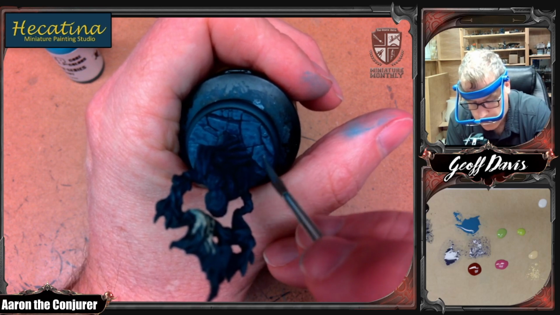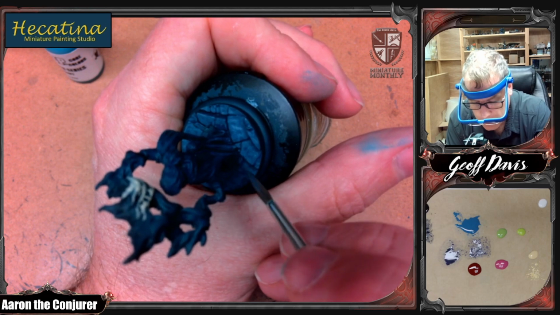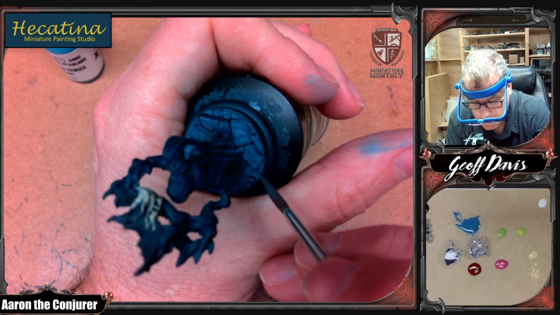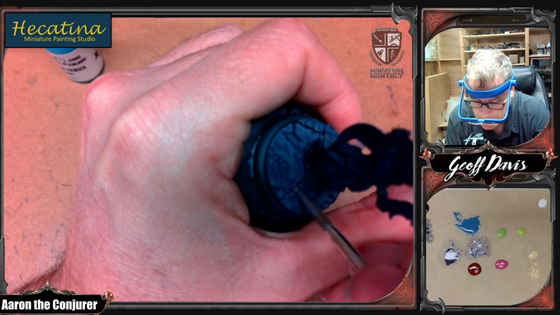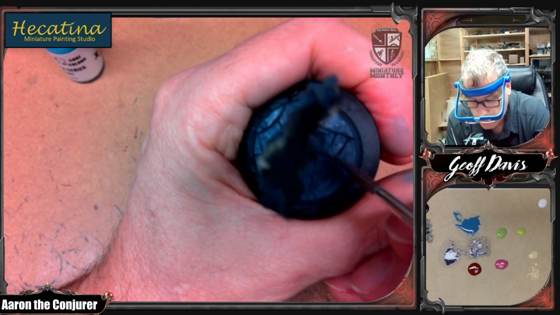I feel like I've used this base recently before. I might have run out of varieties and be reusing some of these bases.